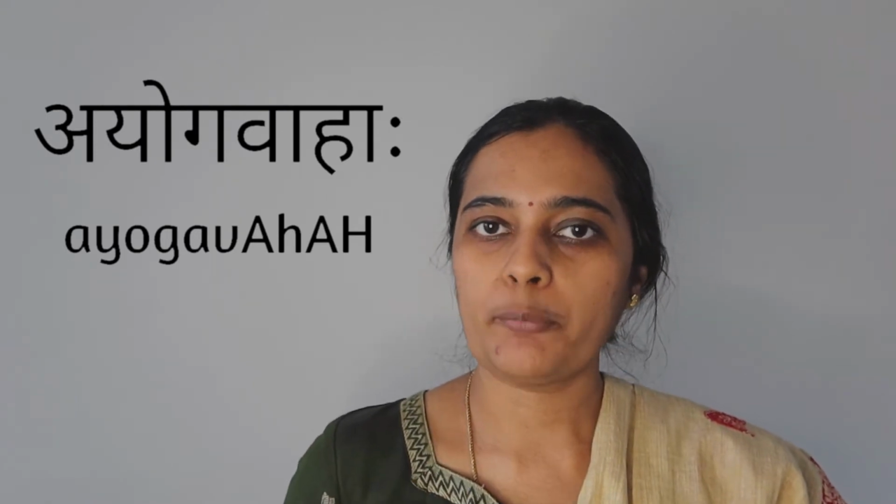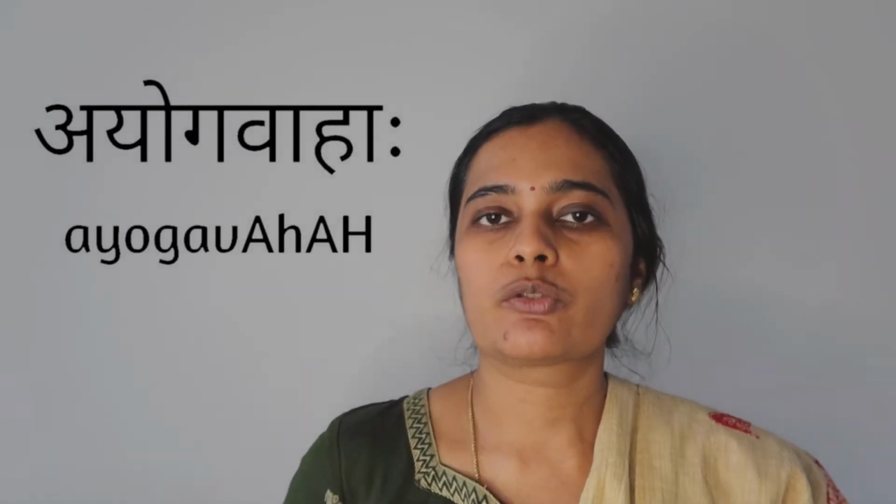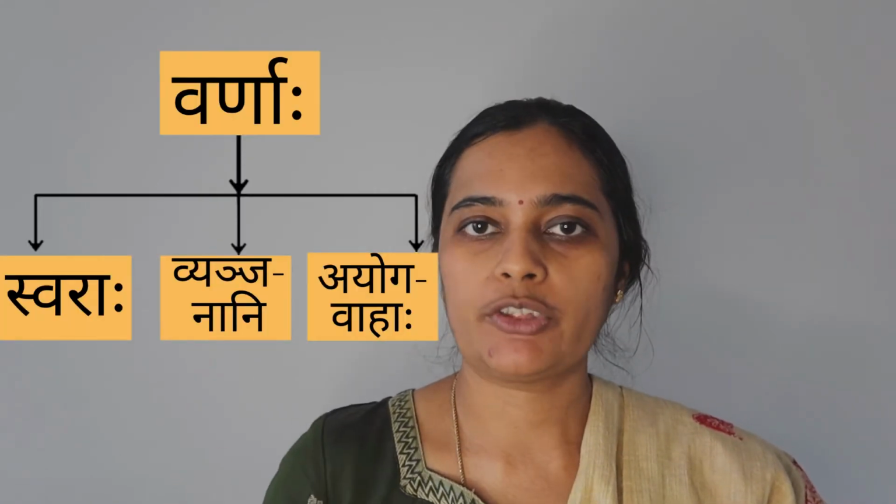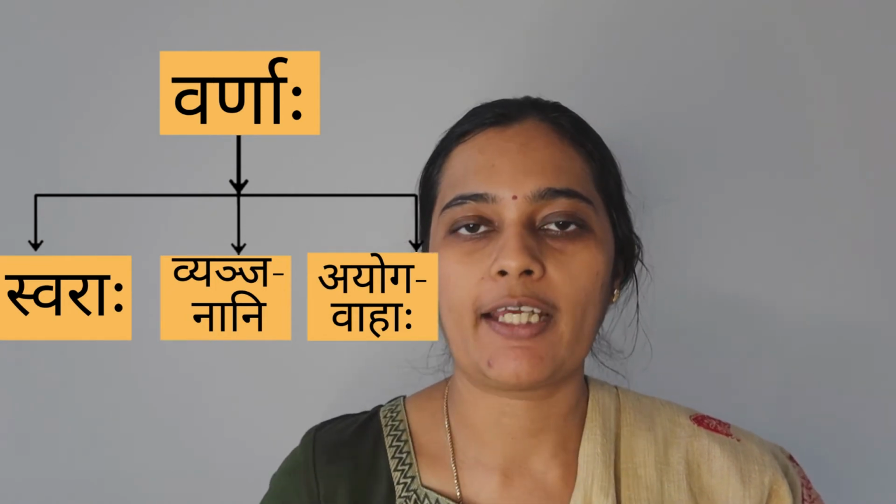Today's topic is Ayogavaha. I had already mentioned this in the first video when we did the vowels. But today we will go a little deeper and see all the Ayogavahas. In Samskritam, all the alphabets, all the sounds are categorized into three groups. The first group is Swaraha, which we saw in great detail. The second group is Vyanjanani, which we have just started. And the third group is Ayogavaha, about which I have told slightly, but we will look into it in more detail in this video.